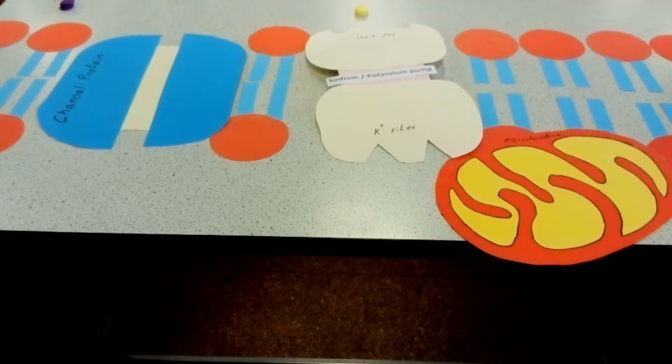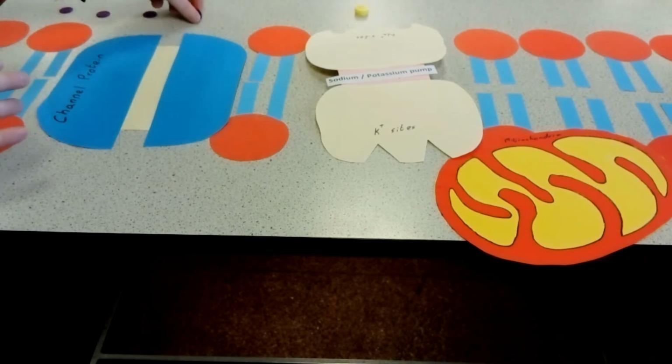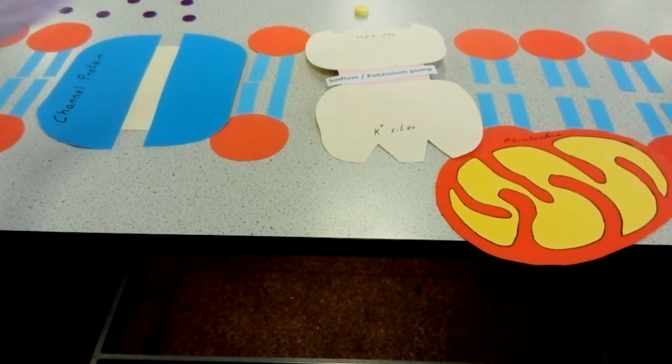So diffusion is the movement of molecules from an area of high concentration to an area of low concentration. The way that we're going to look at this, we're going to talk about what happens at the cell membrane. So diffusion can happen in two ways.